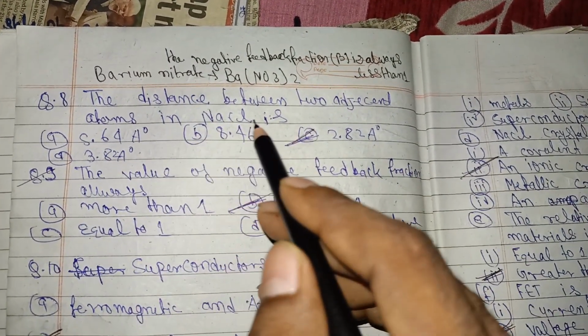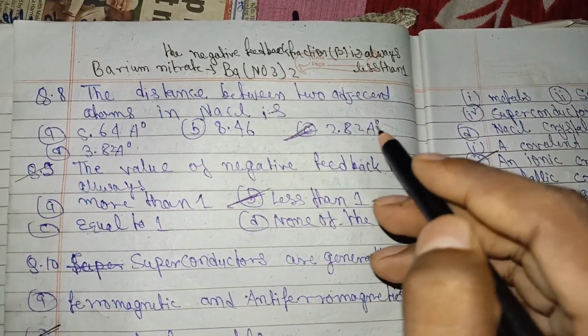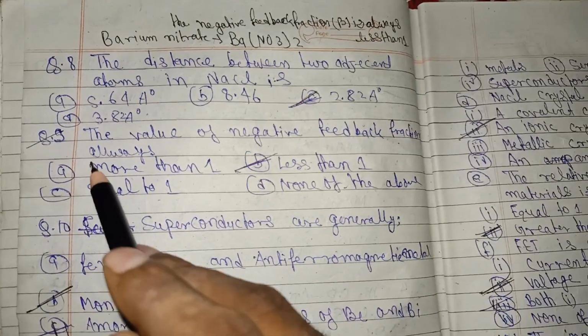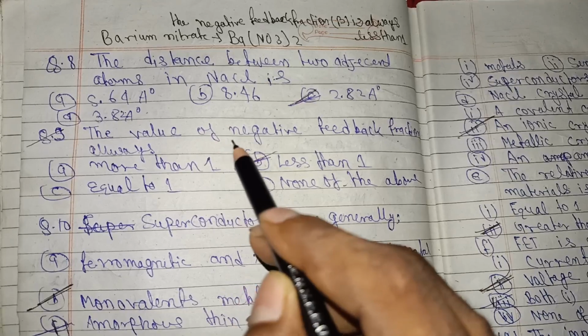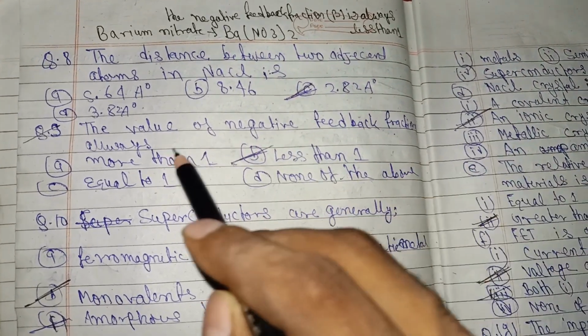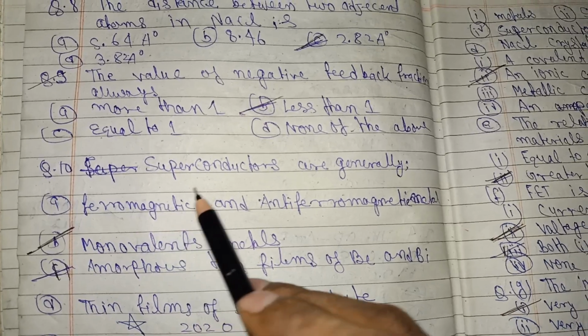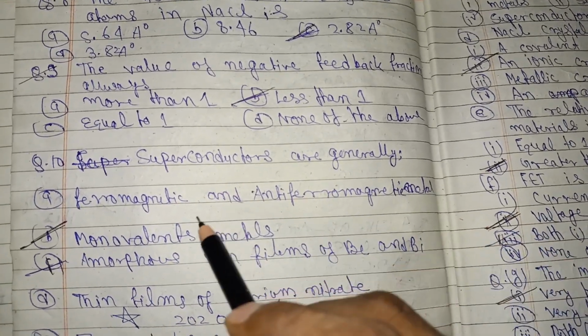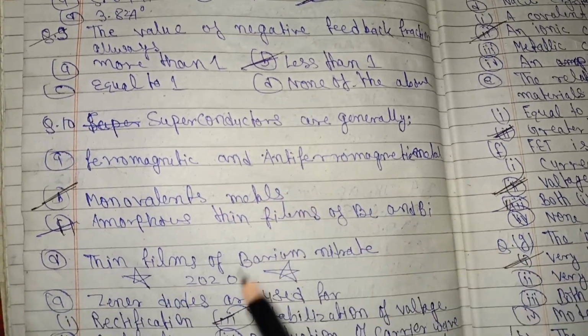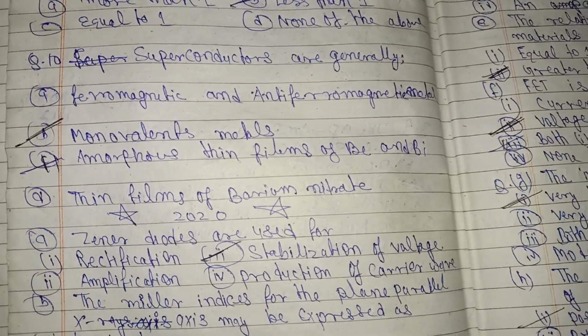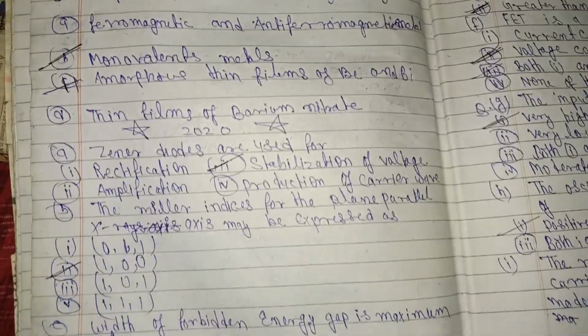Question number 8: the distance between two adjacent atoms in NaCl is 2.82 angstrom. Question number 9: the value of the negative feedback fraction is always less than 1. Question number 10: superconductors are generally some monovalent metals.